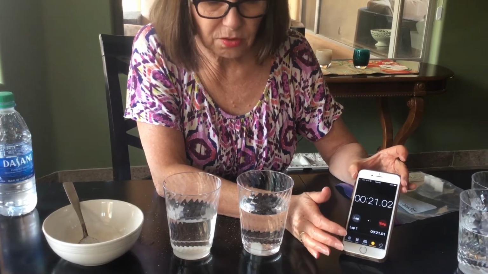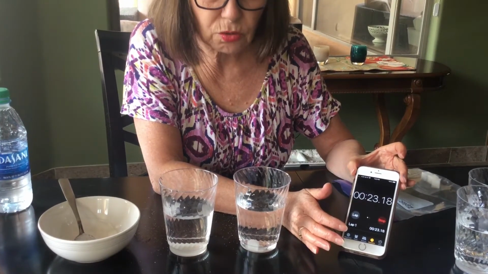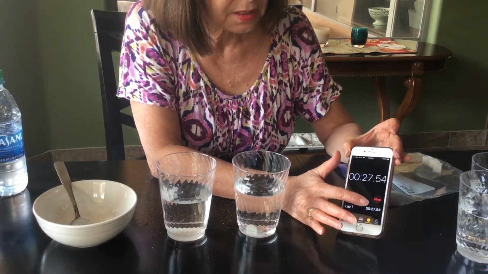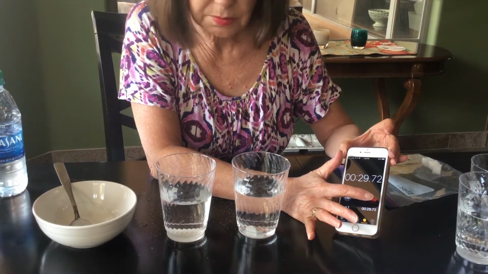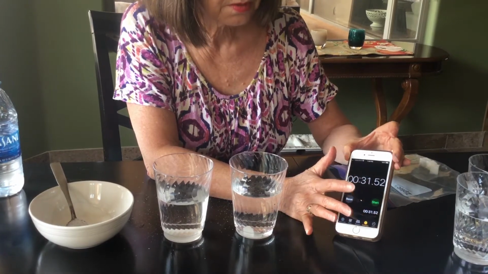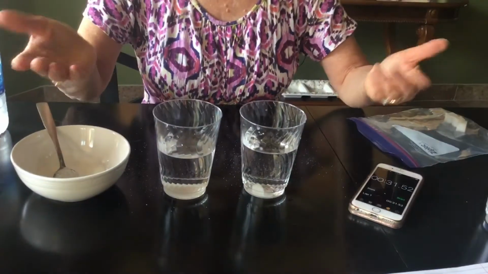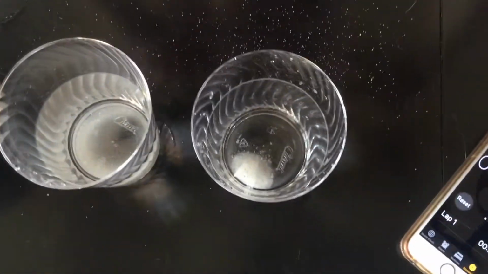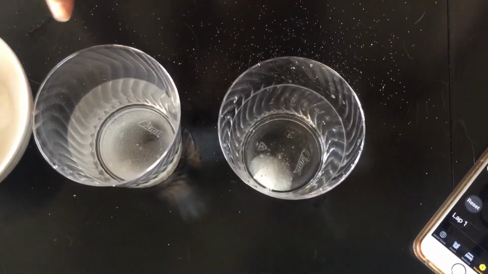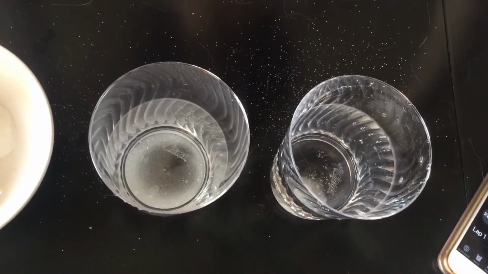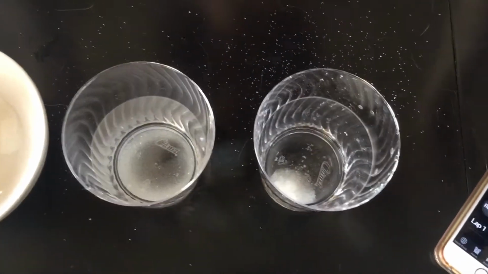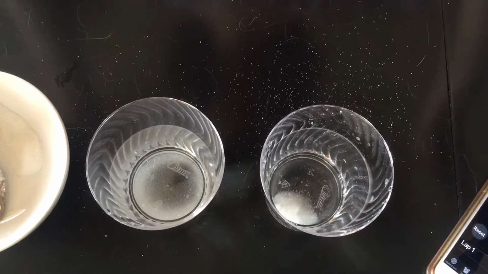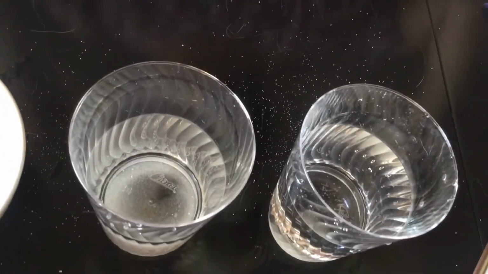So after about 30 seconds, very interesting, you can see the sugar cube. I'm going to stop. Did about 32 seconds. You can see the sugar cube is starting to break down and starting to look like the spoonful of sugar was when it first went in. But which one has dissolved faster? Definitely the spoonful of sugar.